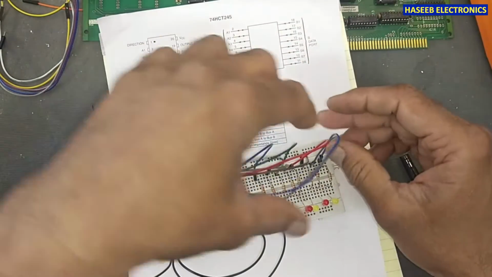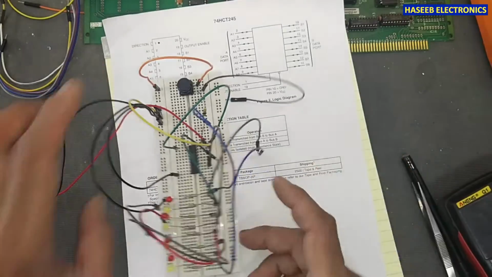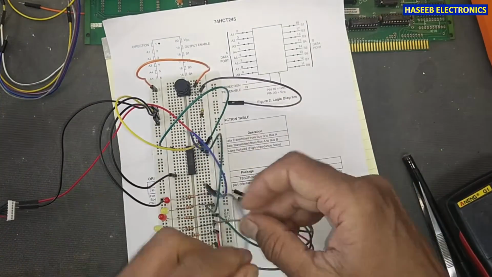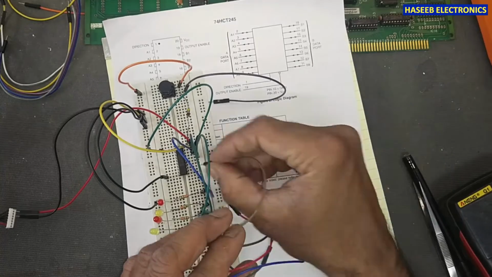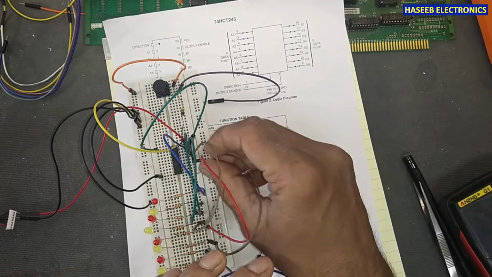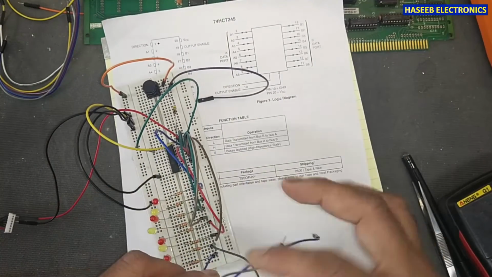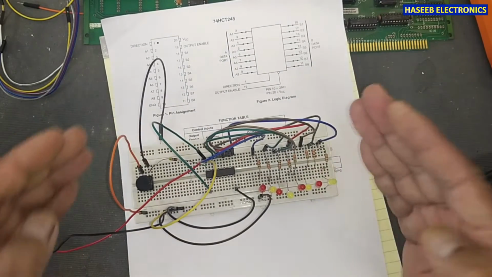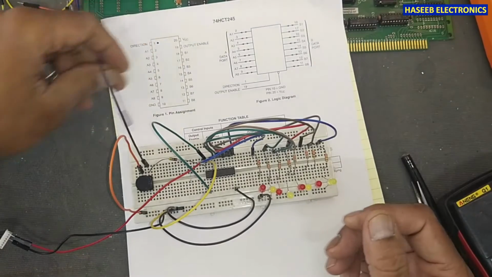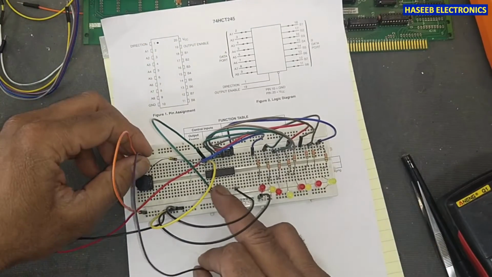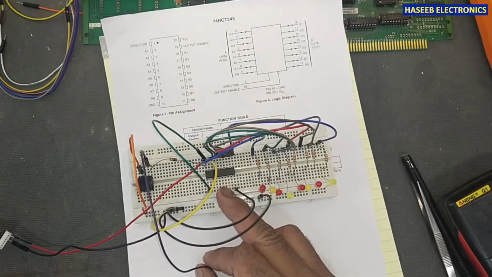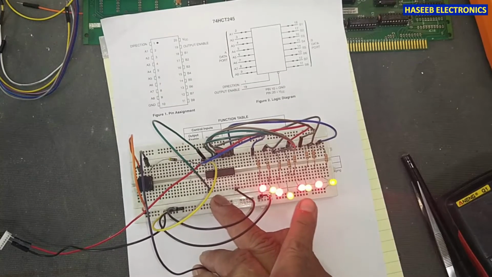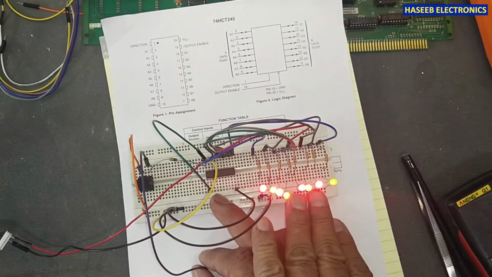Let's connect all these LEDs to the output side. Now the role of this IC is changed. Now this is our input side. I will power on again. Now we can see all the LEDs are in output condition.